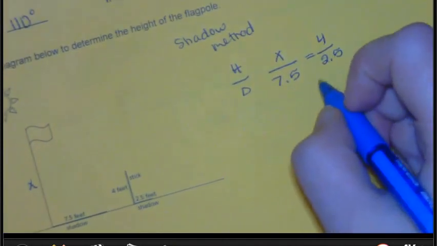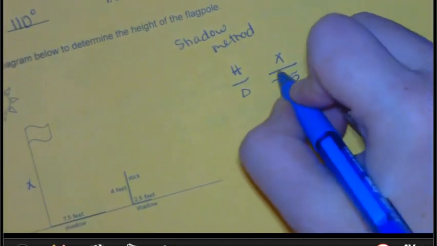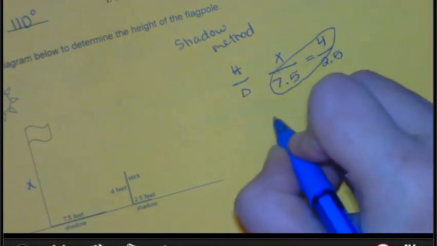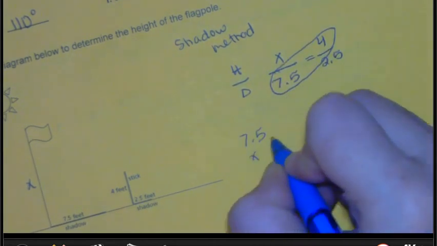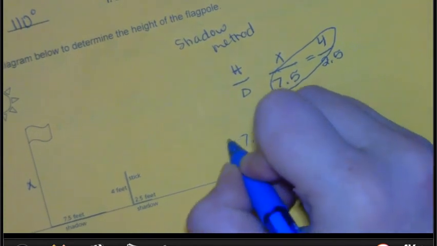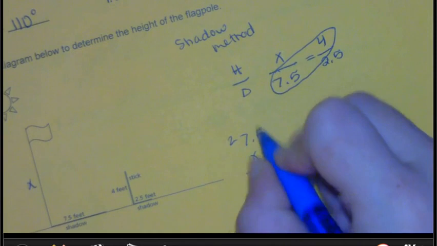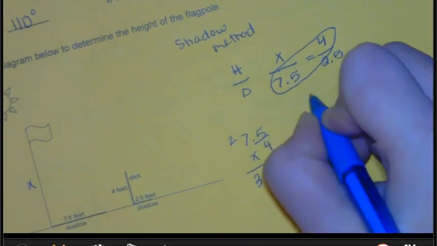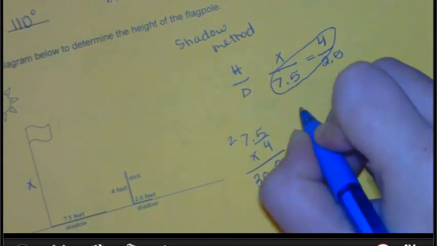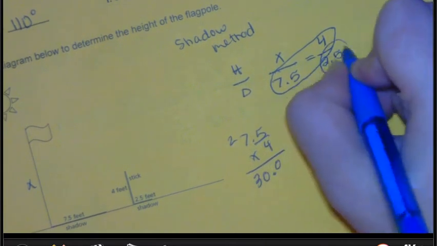Okay, well, I do not know my scaling from 2.5 to 7.5, so I'm going to go ahead and use cross product. So I'm going to do 7.5 times 4. 4 times 5 is 20. 7 times 4 is 28, plus 2 more is 30. One place value to give me 0, or 30. So I'm going to have 30, and I have to divide it by here.